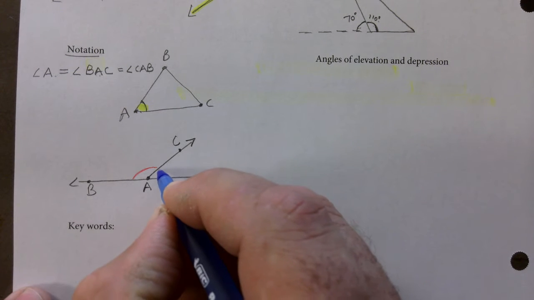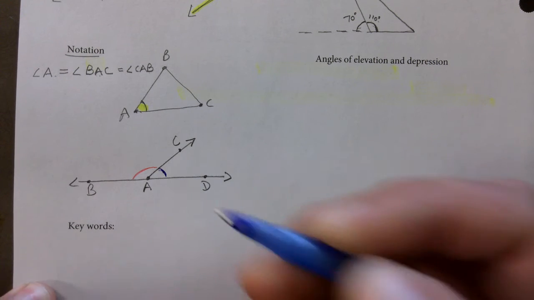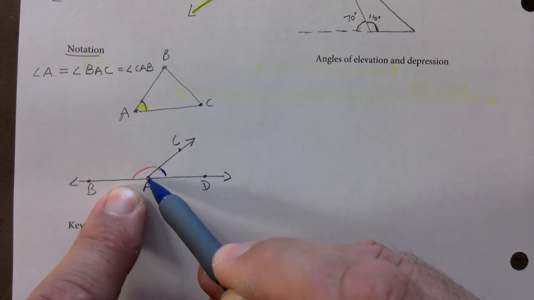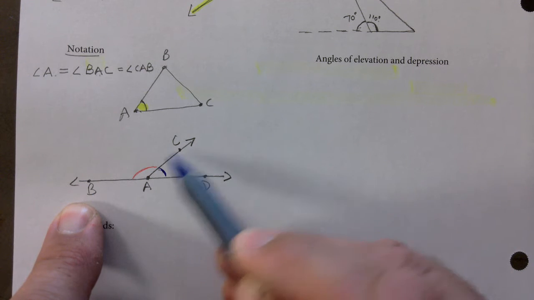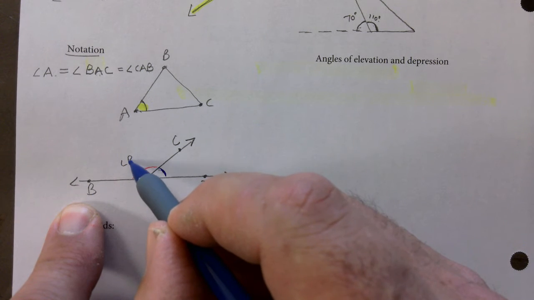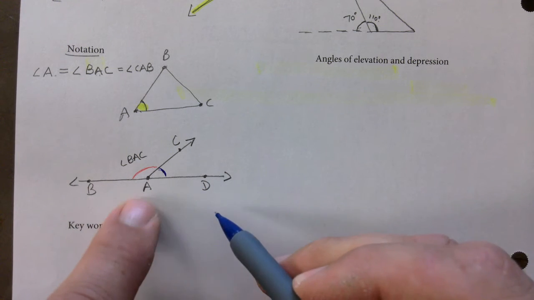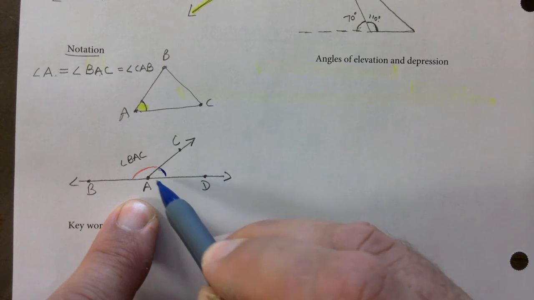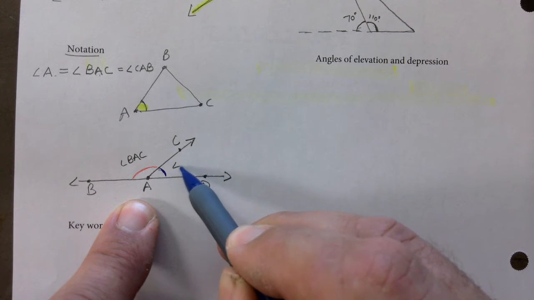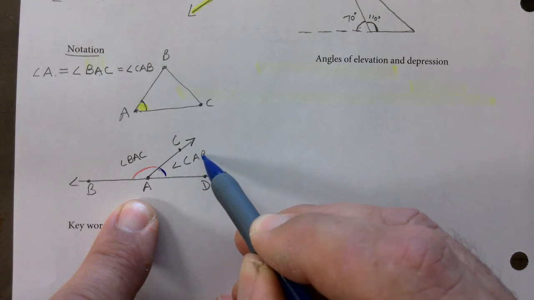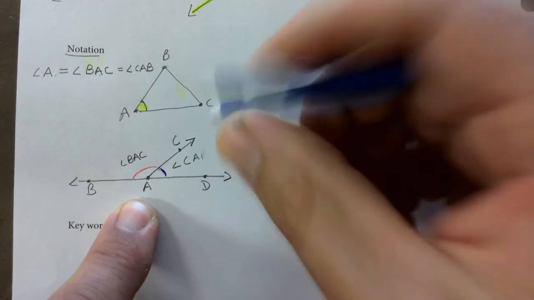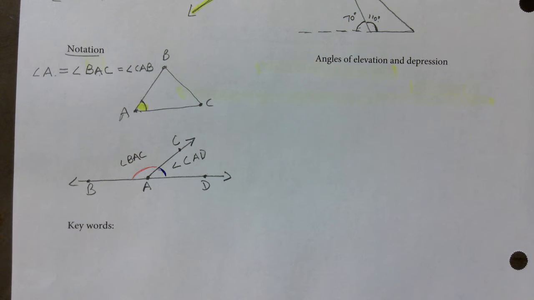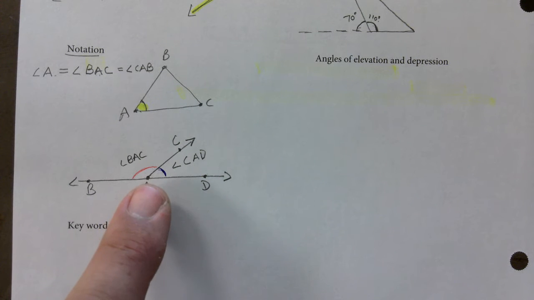So if you want to talk about the red part of angle A, you would have to use BAC. So this angle would be called BAC. And this side would be called CAD, or you could say DAC. It doesn't matter as long as A is in the middle. Okay. So that's where the three-letter notation is basically your only option.